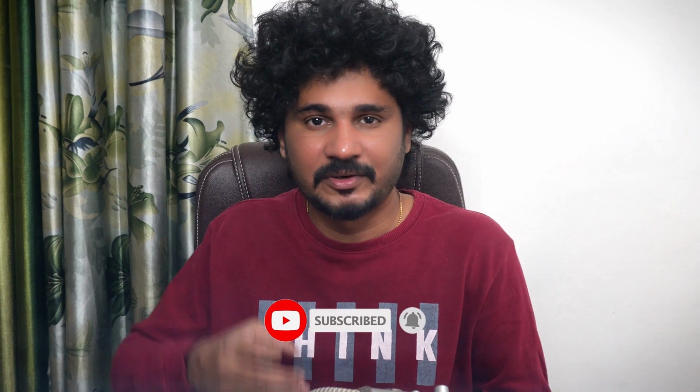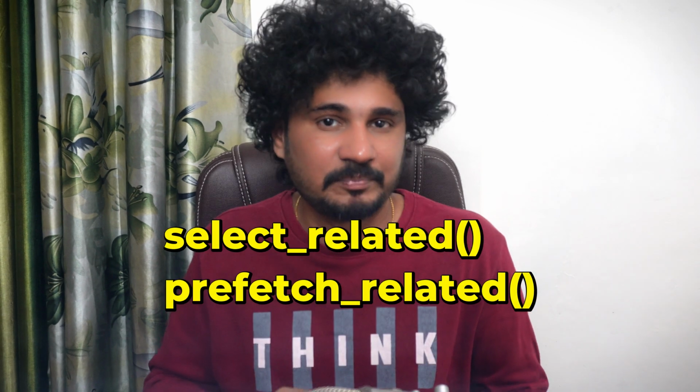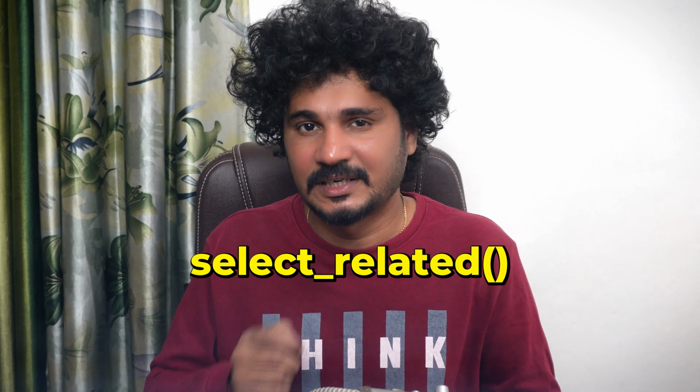But here's the thing, when your database grows bigger, there's a high chance that your application might slow down. And most of the time that happens because of poorly optimized queries. That's where query optimization comes in. Django provides built-in features like select_related and prefetch_related to help reduce the number of database hits and make your queries much more efficient. In this video, we'll understand how to optimize your queries with select_related.